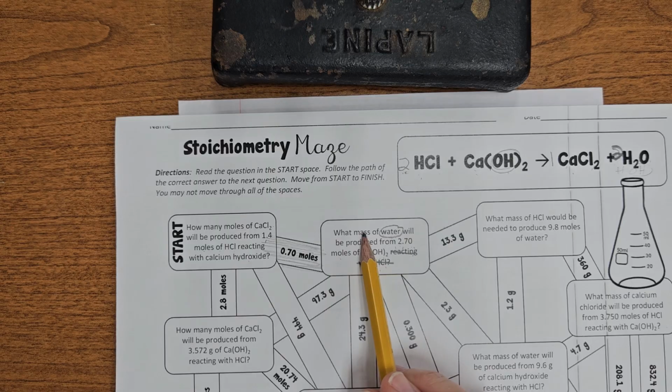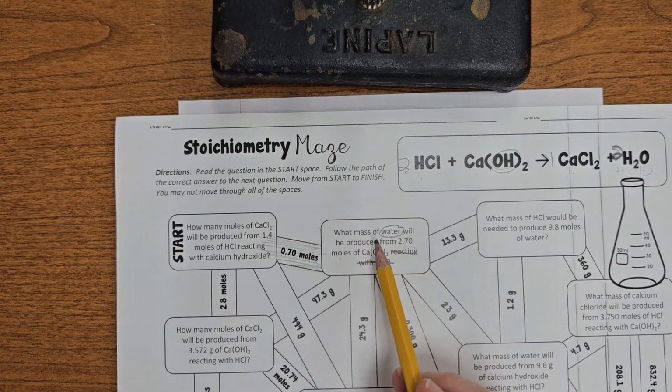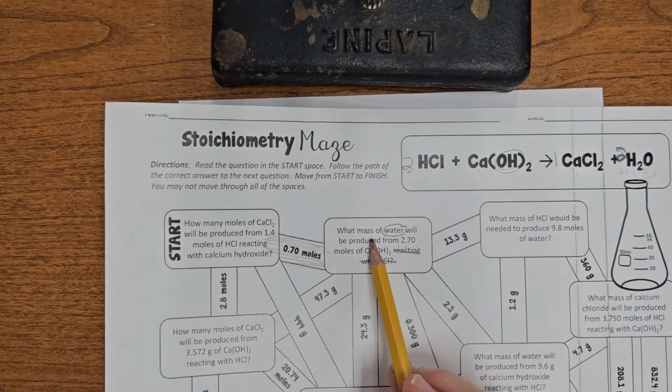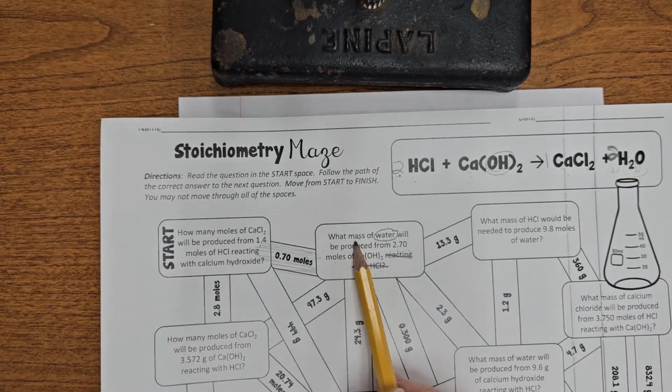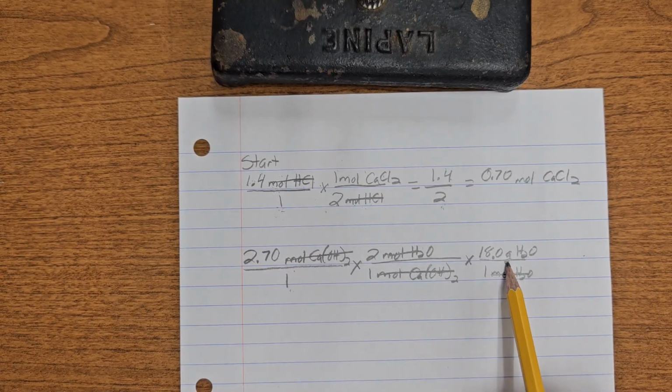The only substance I have left is water, and that is what they asked me to find. What is the mass of water? Remember that grams is the unit of mass, just like dollars is the unit of money. If somebody asks me to find out how much something costs, I'm not going to have the word costs in my answer. I'll have the word dollar in my answer, because dollar is a measurement of cost. Grams is a measurement of water. So if they ask me for mass, grams is a unit of mass. If they ask me to find the mass and I find grams, then I know I've done it correctly.